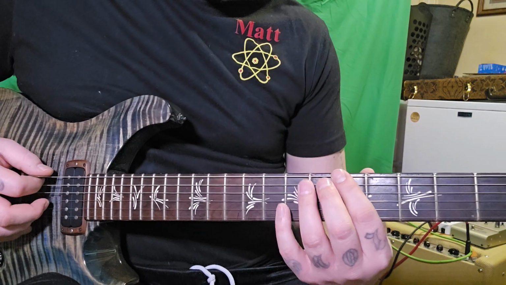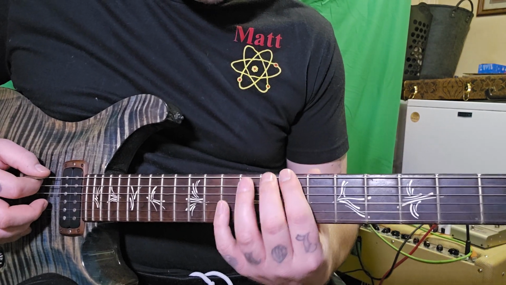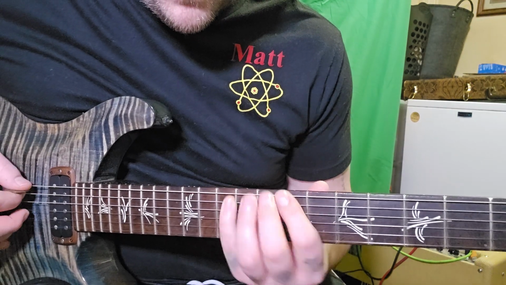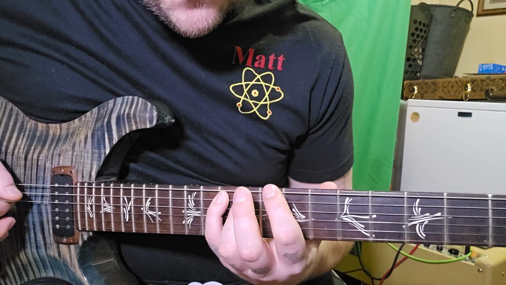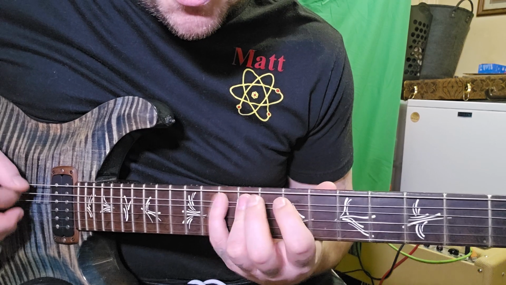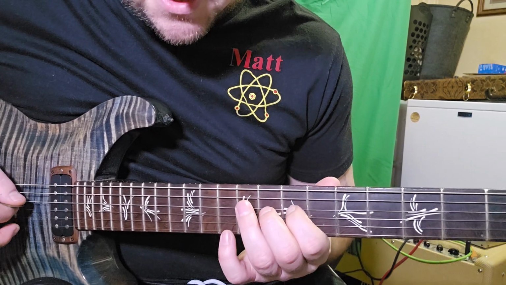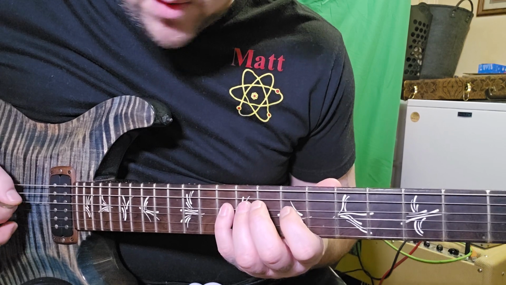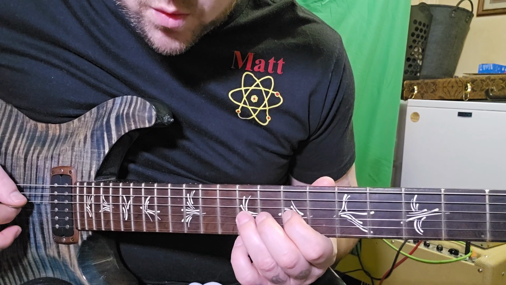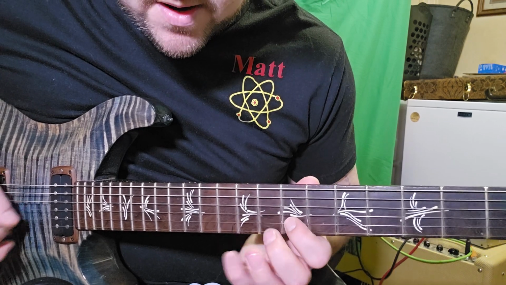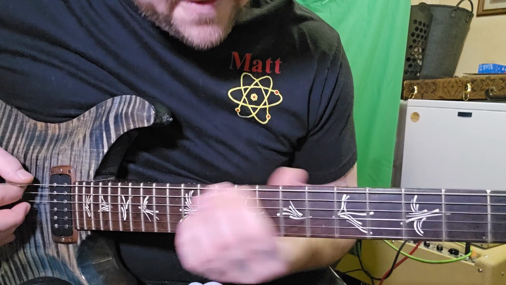Okay, so the next one is going to be B Phrygian. If you know the first two strings, then you know there's two of these always. So the next one is obviously that. And what do we know after that? It's just the one. And then after that, it's always this shape.